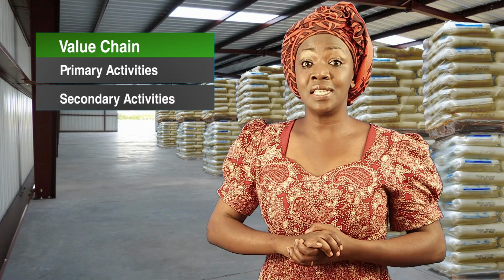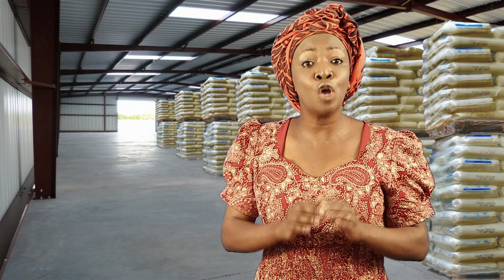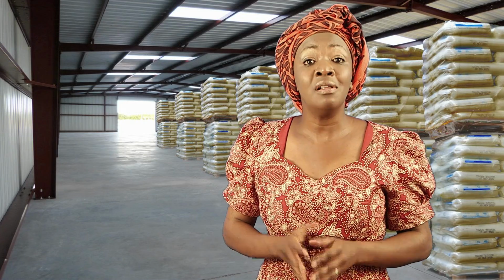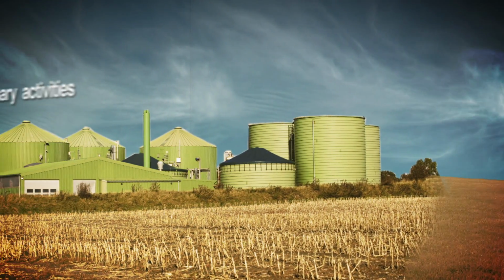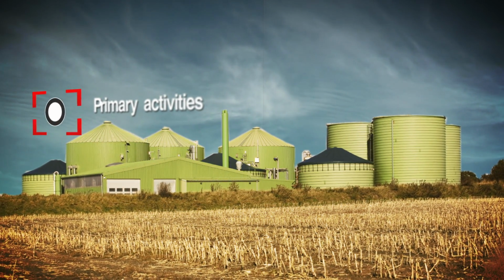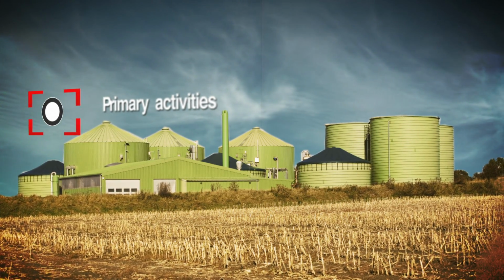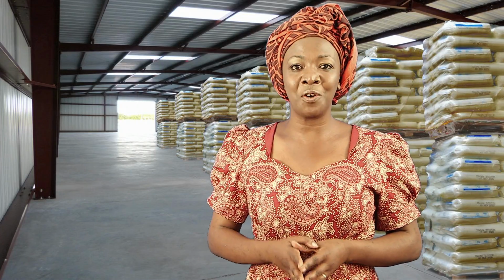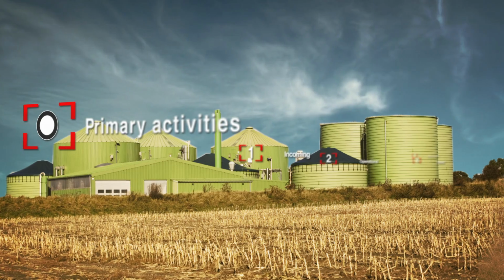Secondary activities is the second class. This refers to those activities not involved in actual agricultural production. For example, farmers sourcing and negotiating with rice packaging companies. Now, the primary activities can also be grouped into 5 classes. We will begin with incoming.